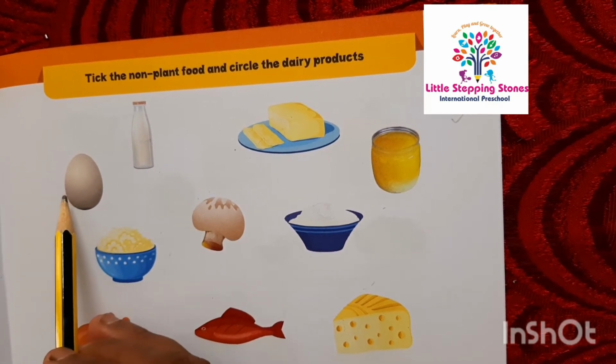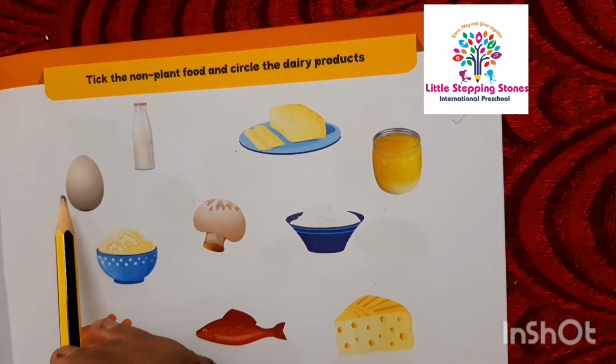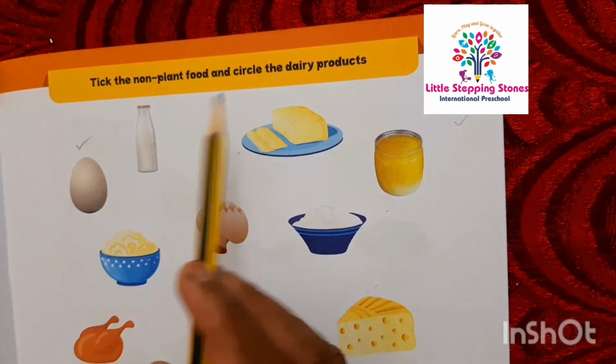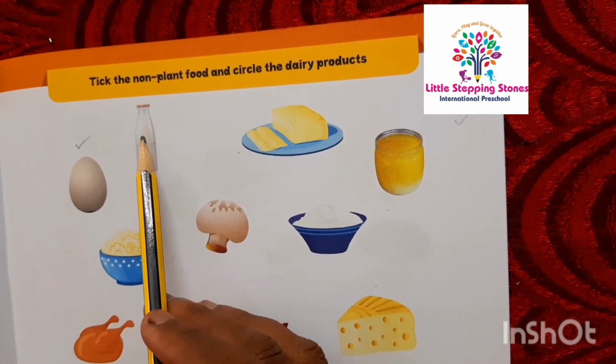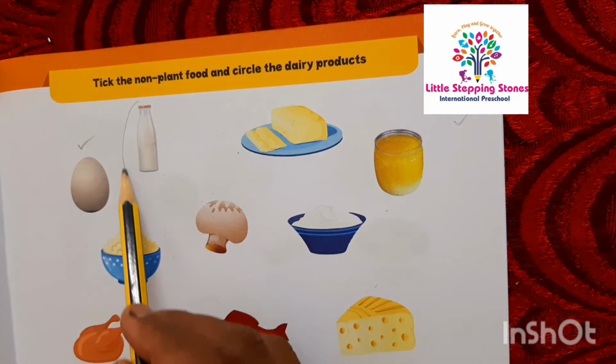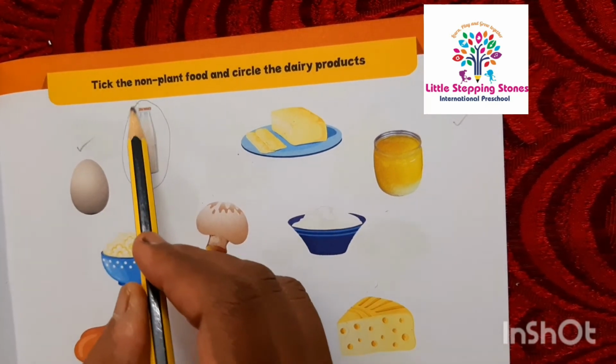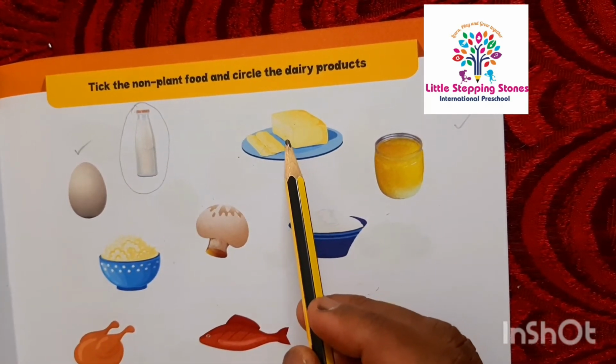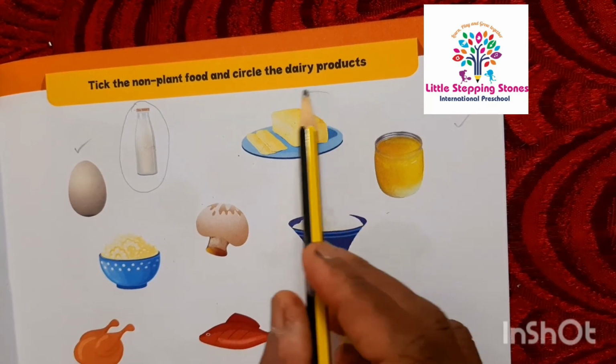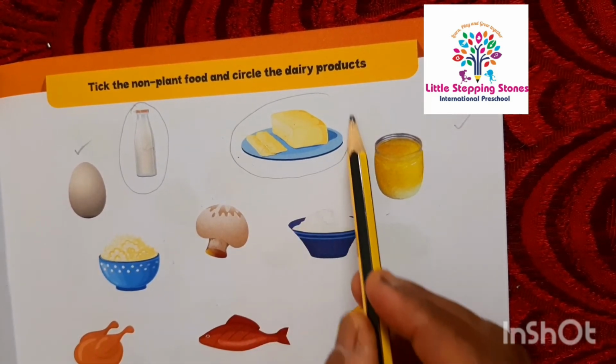First one is egg. This is a non-plant food. Then milk. This is a dairy product. So we should circle it. Then cheese. This is a dairy product. So we should circle it.